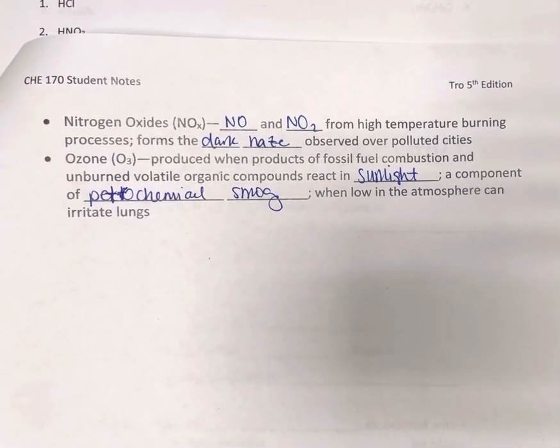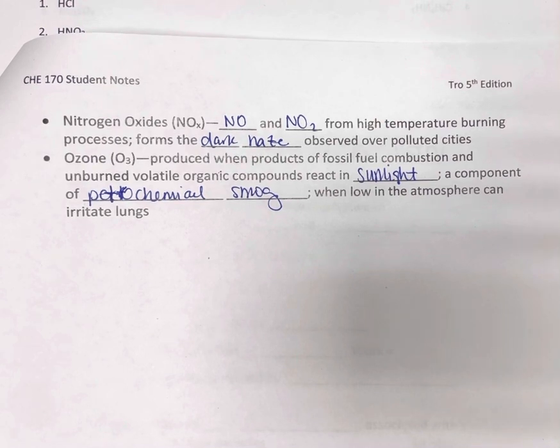And when it's low in the atmosphere, it can cause lung irritation. When it's up where it belongs, it helps prevent sunburns and UV exposure. But ozone is also released from lightning. All right, so those are some practical applications there of pollution and types of heat and combustion things. So if you're interested in environmental applications of engineering, this is for you.